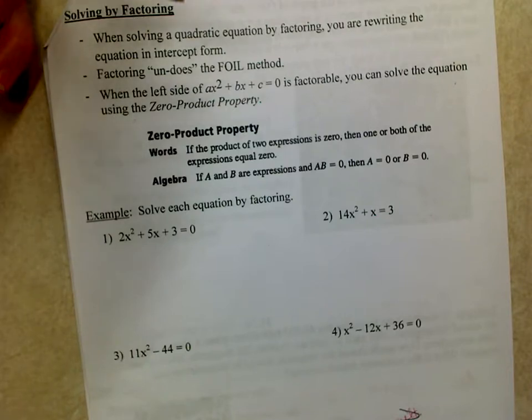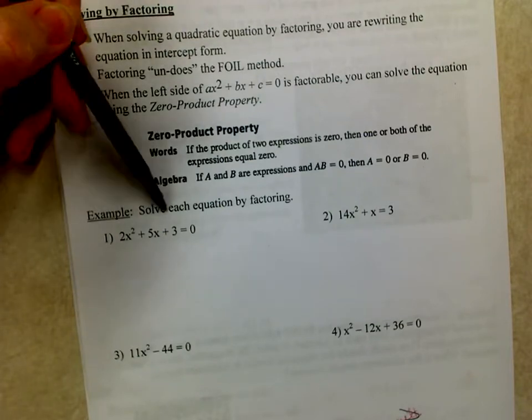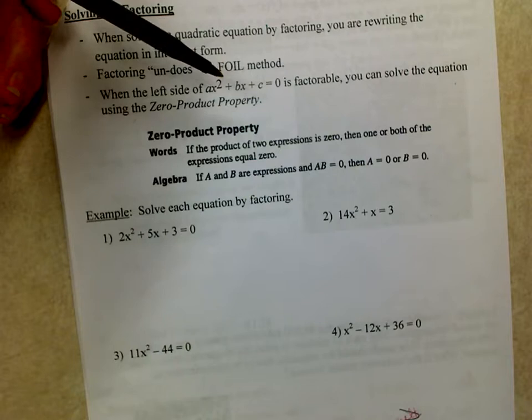So on Monday we talked about how you can actually solve a quadratic equation by factoring. Now last week we talked about factoring and how you can break something that's in standard form into the two parentheses so that it's in intercept form. Solving really just takes that one step farther.